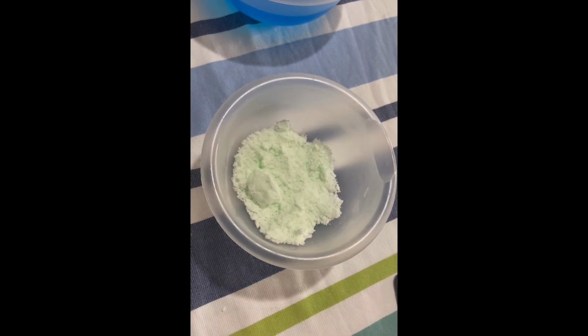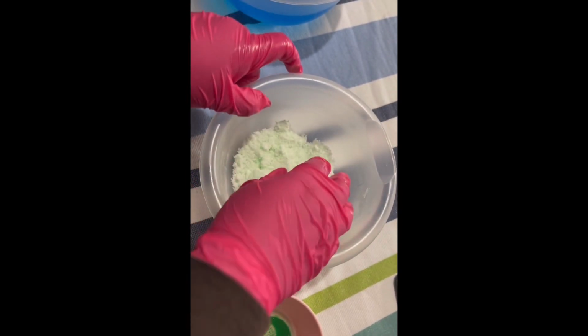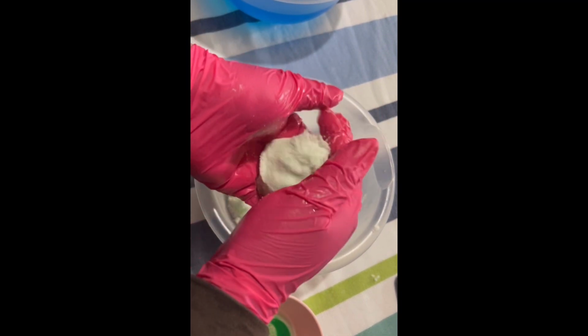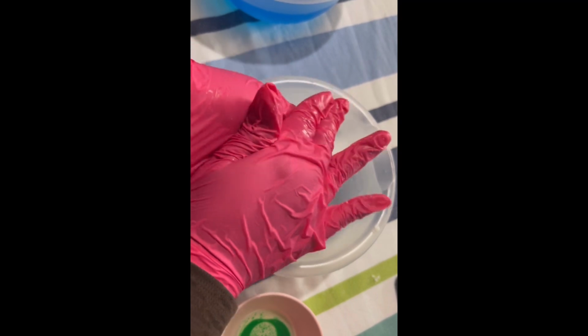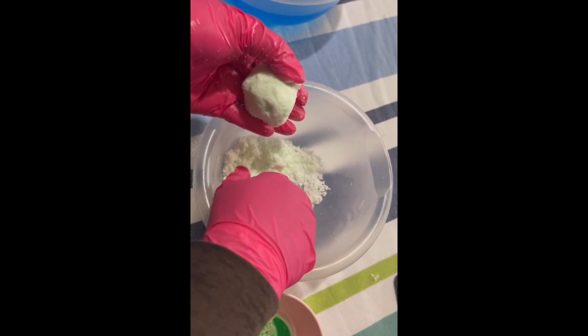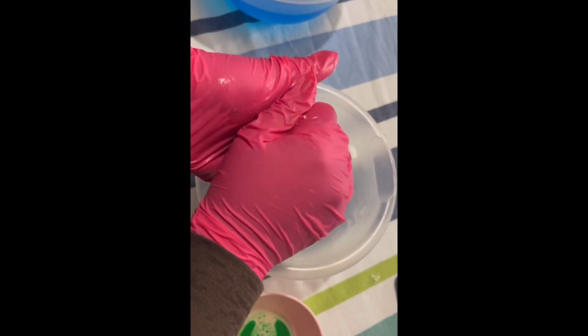Now that our mixture is ready, we want to rub a little bit of oil into our hands since I do not have a mold, so that it is easier to work with it. And I'll be using the oil from here, just rubbing a little bit into my palm. And I'll begin forming a ball. Now you can make the ball any size.